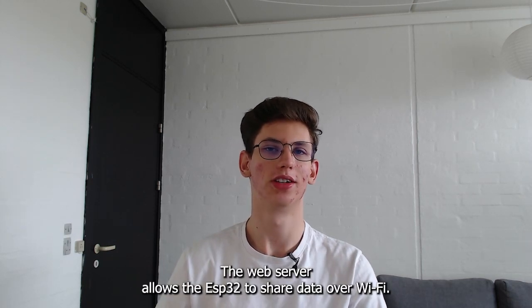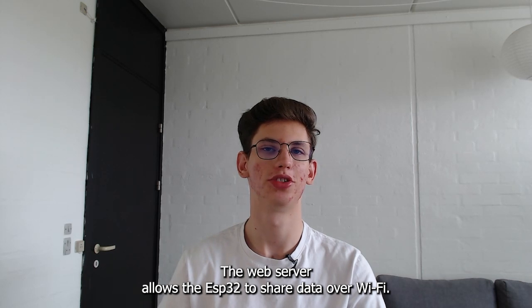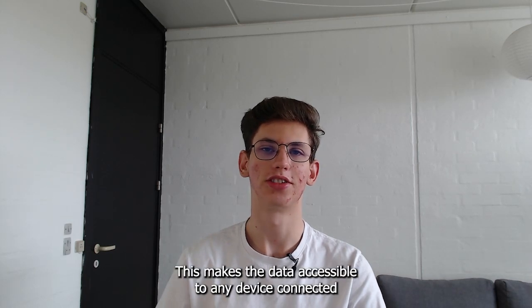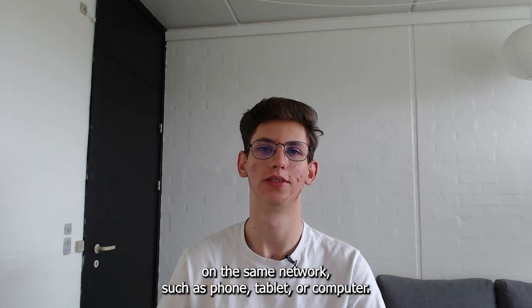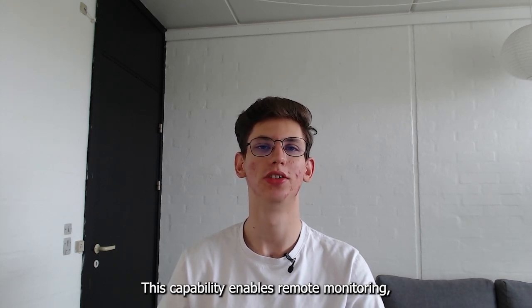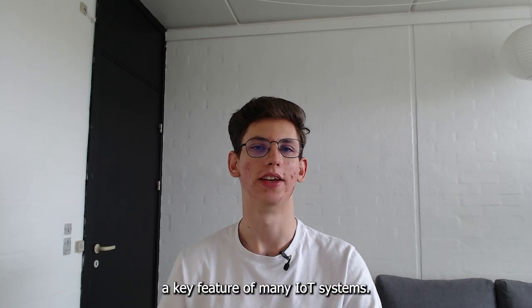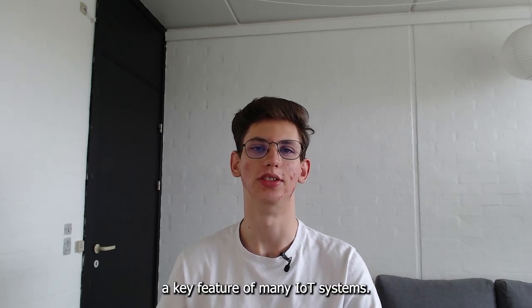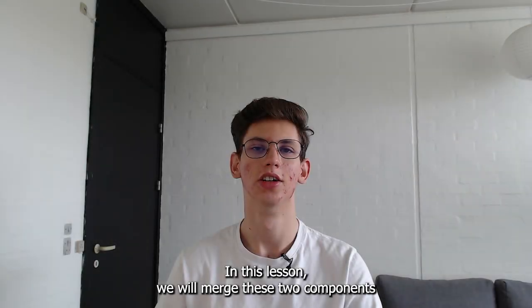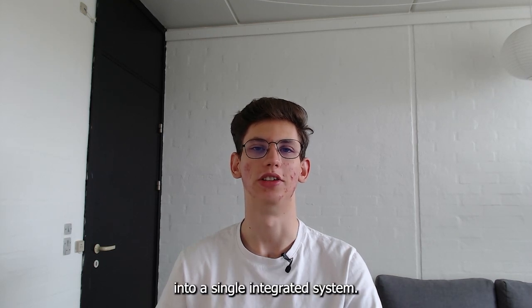The web server allows the ESP32 to share data over Wi-Fi. This makes the data accessible to any device connected on the same network, such as a phone, tablet, or computer. This capability enables remote monitoring, a key feature of many IoT systems. In this lesson, we will merge these two components into a single integrated system.